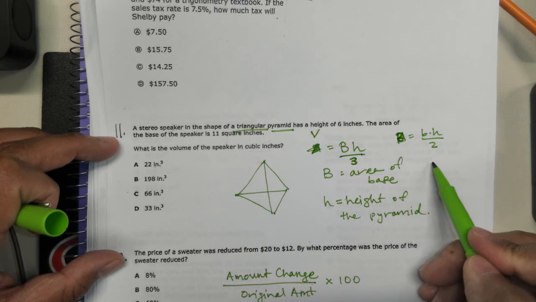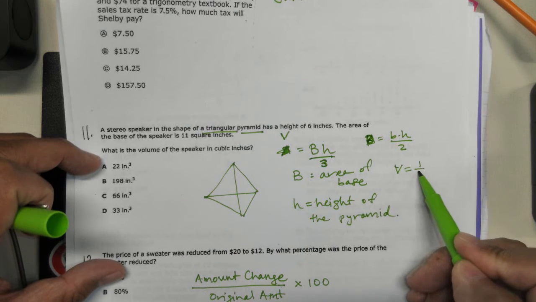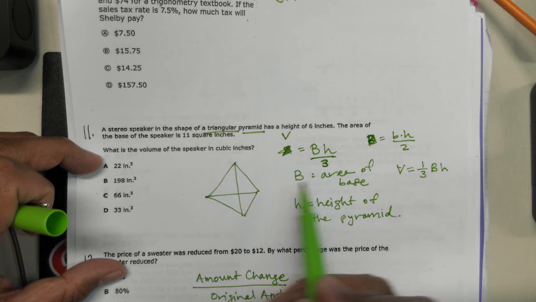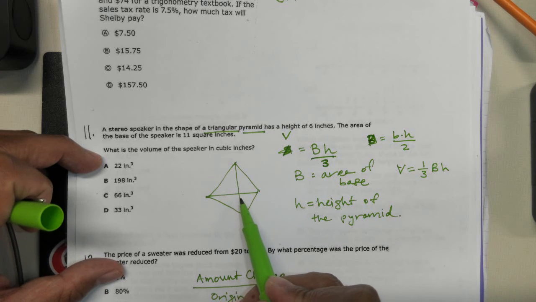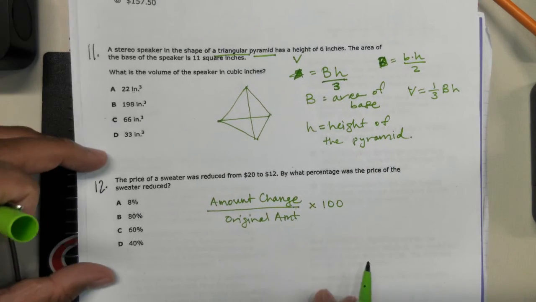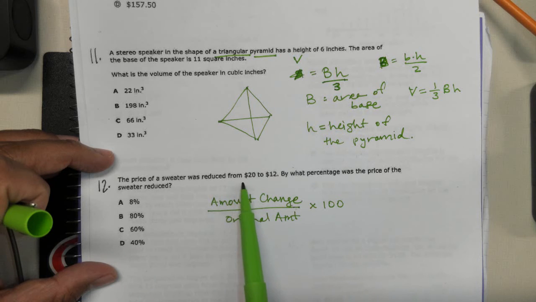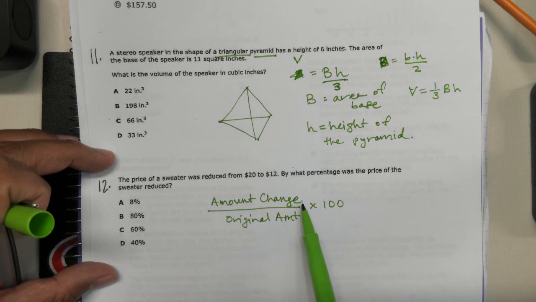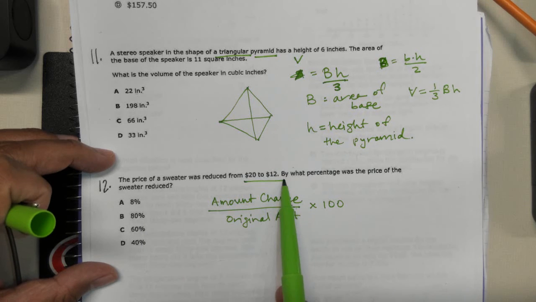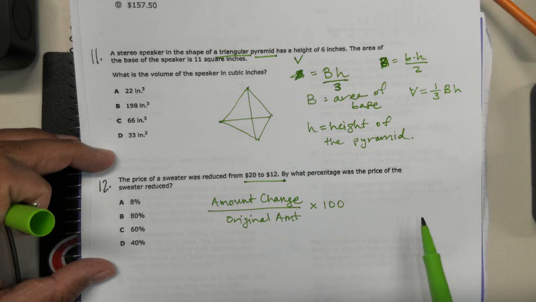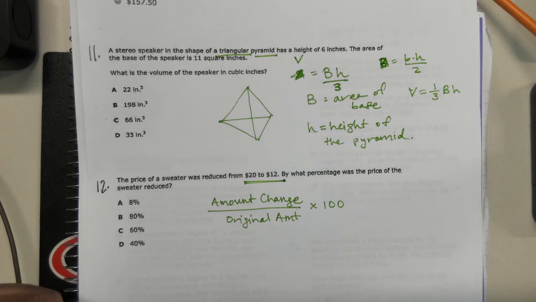Because for the pyramid, remember, volume equals 1/3 the area of the base times the height. The base is not pertaining to the two-dimensional shape, the triangle. It's about the area of the base. And number 12, it says the price of the sweater is reduced from 20 to 12. By what percentage was the price of the sweater reduced? You have to use the amount of change over the original amount multiplied by 100. Okay, so once you have that, you'll be able to get your answer.